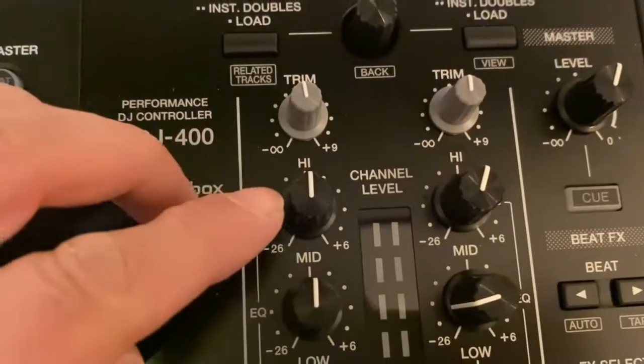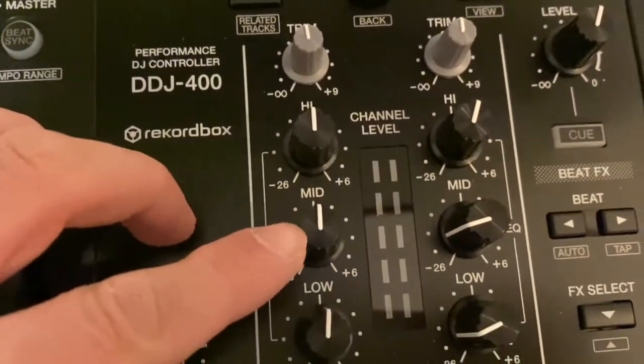The high frequency is controlling the cymbals and the hi-hats, all of the high frequencies that you can hear really high pitch in your ear. The mid controls are more like synths and pianos, so you can dial that down or you can dial that up. The low frequencies are very prominent, so these are more sub and bass frequencies that you can hear when the bass line is playing in the first chorus or the verse.